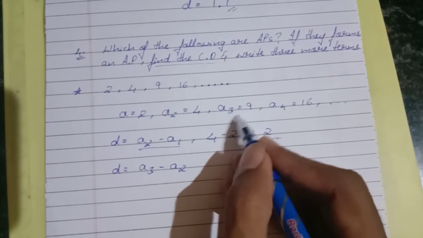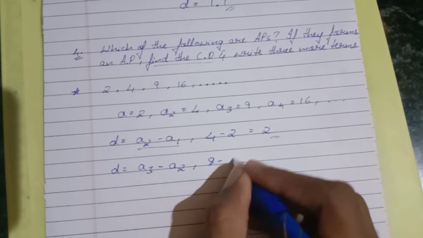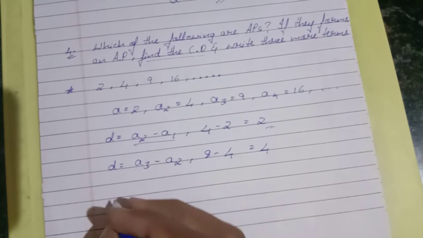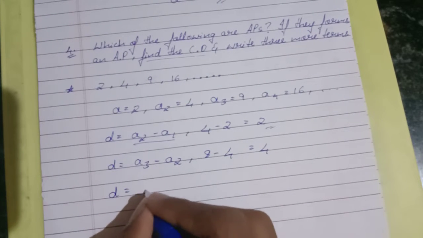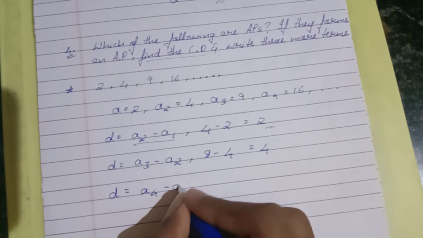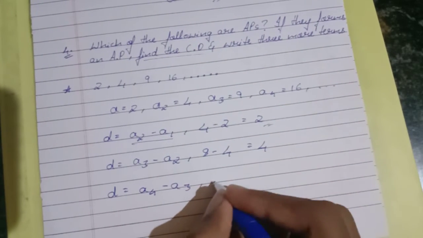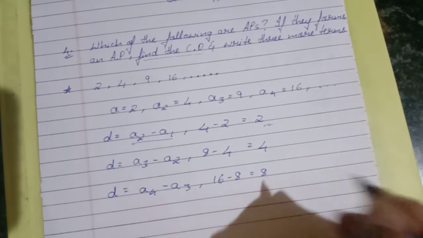A3 is equal to 8. 8 minus 4, A2 is equal to 4, is equal to 4. D is equal to A4 minus A3. A4 is equal to 16. A3 is equal to 8. 16 minus 8 is equal to 8.